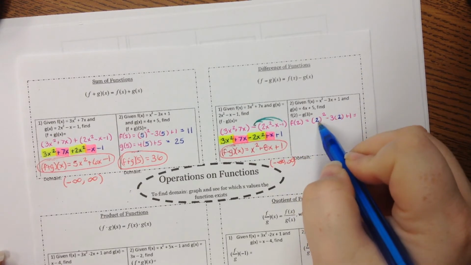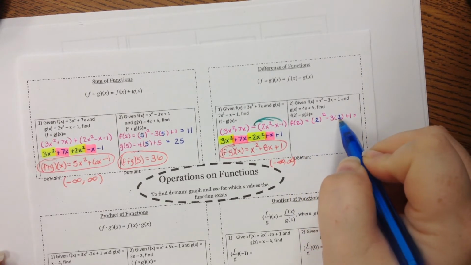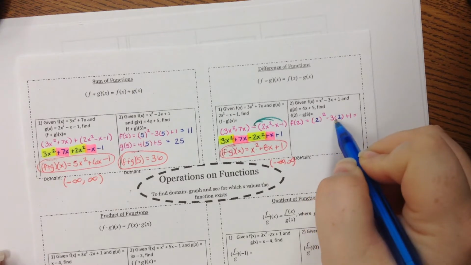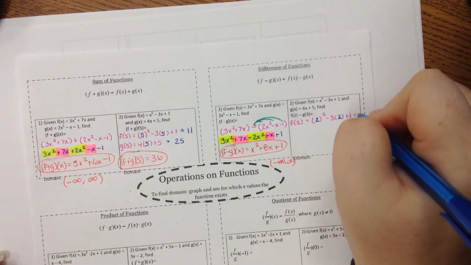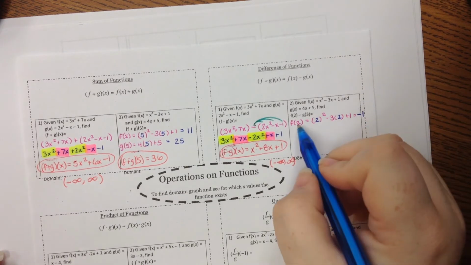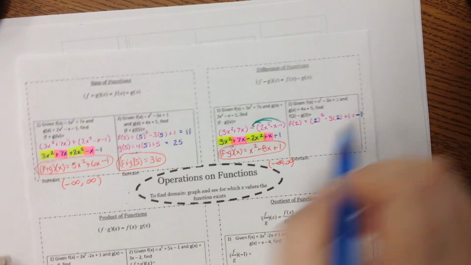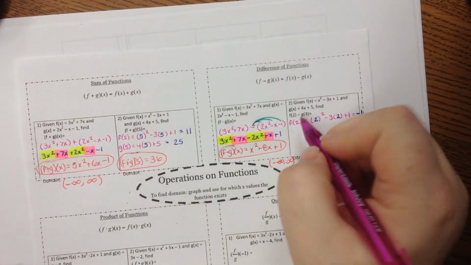So we have 2 squared is 4, 3 times 2 is 6, so it's 4 minus 6, which is equal to a negative 2, plus 1 is equal to a negative 1. So we have f of 2 is equal to a negative 1. Next up, I'm going to do the g of 3.